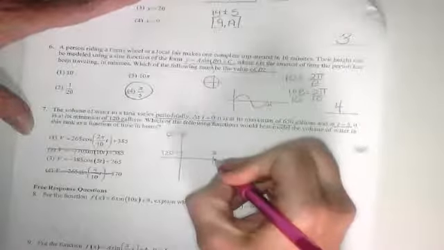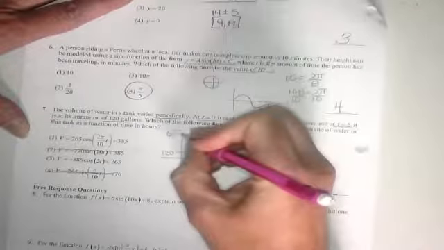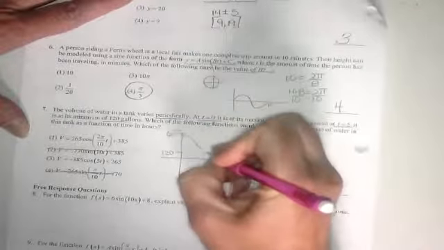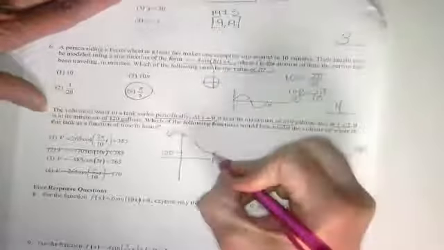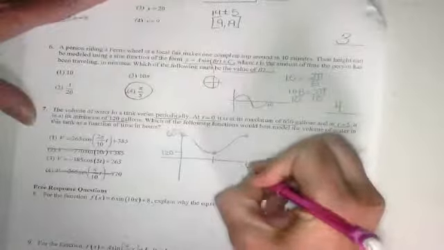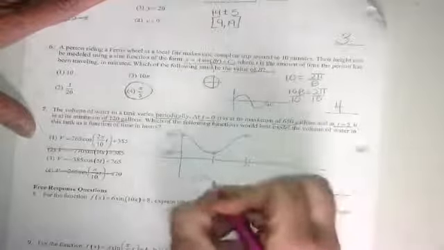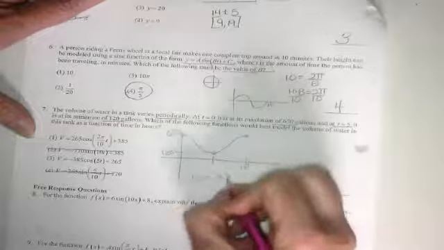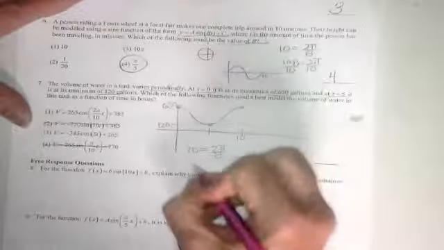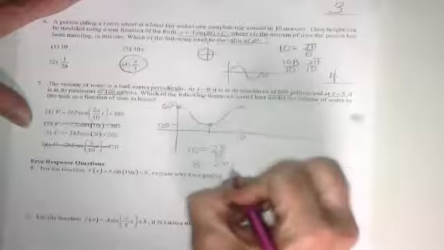To get all the way back up would take 10. So 10 equals 2 pi over b, which looks a lot like the one we already did, except they left it as 2 over 10. They didn't reduce it. So b here is 2 pi over 10.